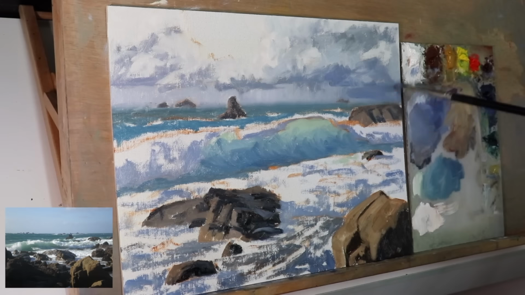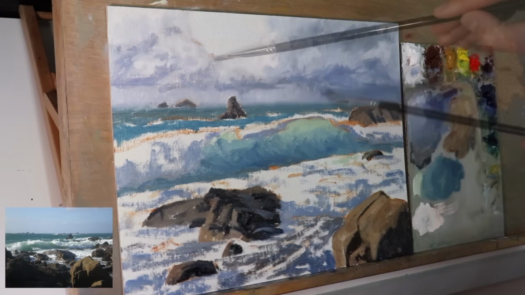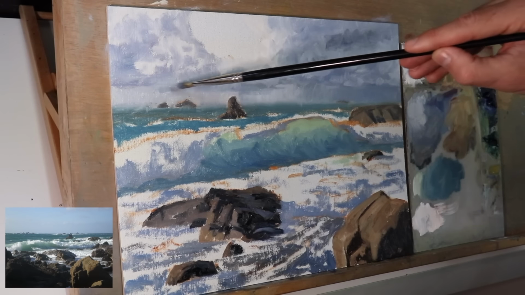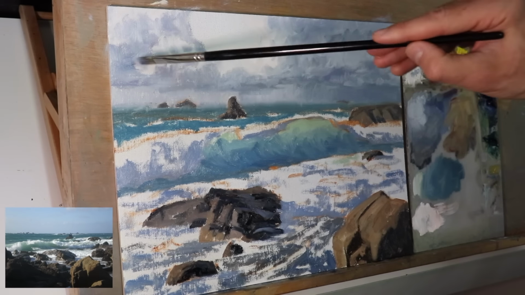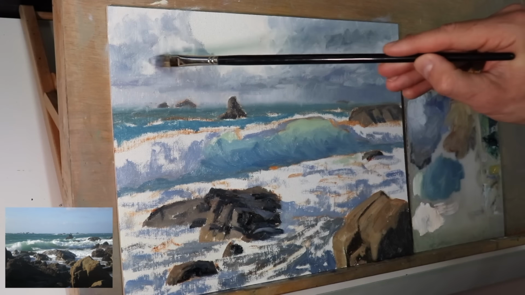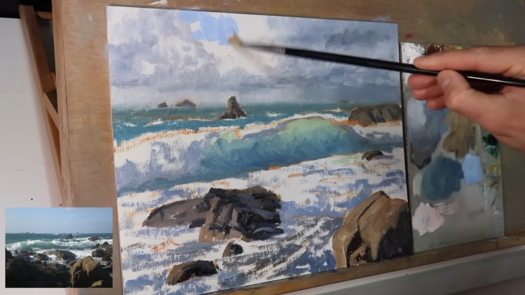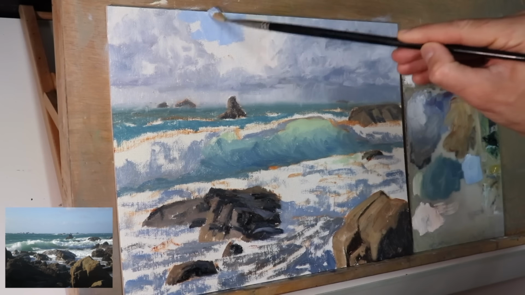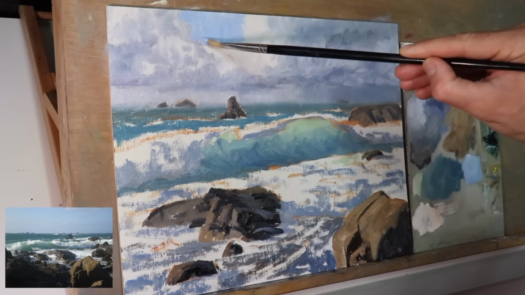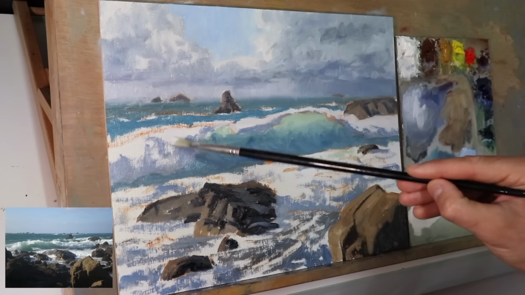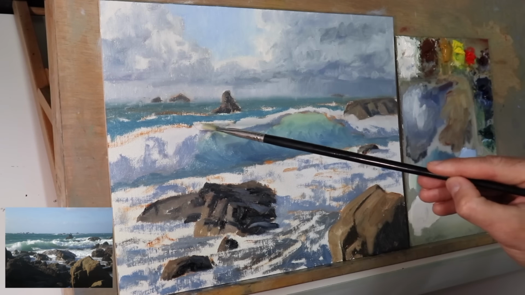Now at this point in the painting, the blocking in stage was well underway, and I'd painted some of the highlights in the clouds using a mix of titanium white with some burnt sienna. So it's just a little bit of burnt sienna in there, and I'm not using the lightest lights in the clouds just yet, so allowing some of the shadow areas to mix in. And then I also just added a little bit more shadows to some of these clouds.